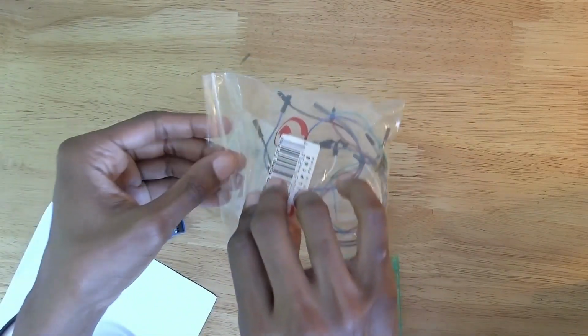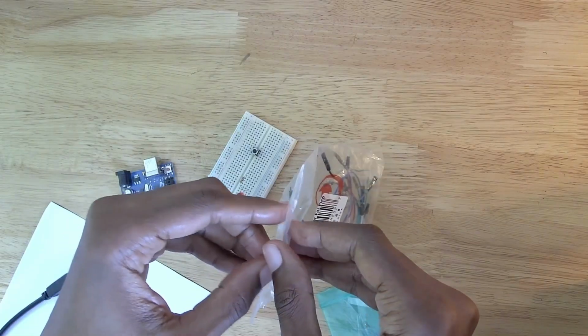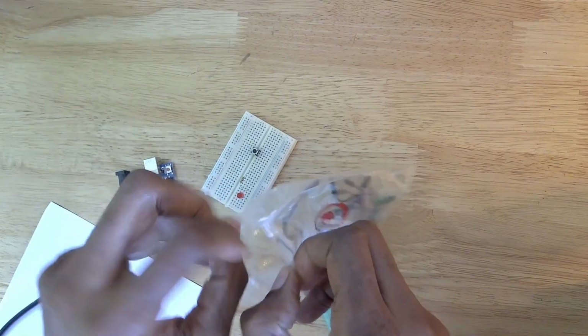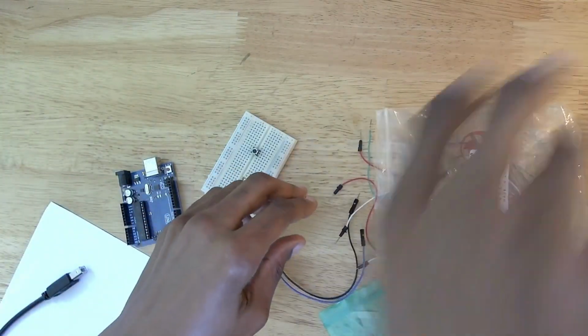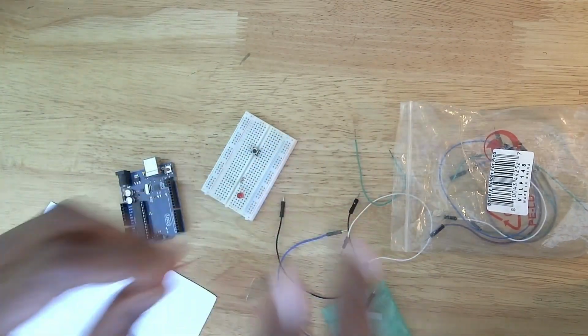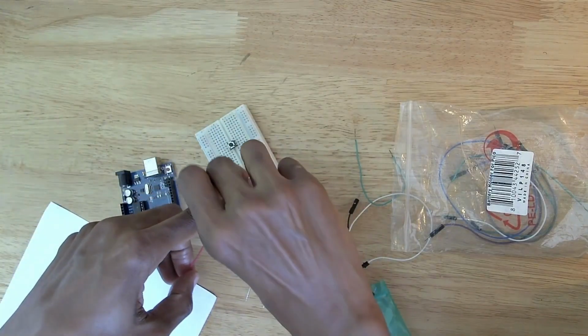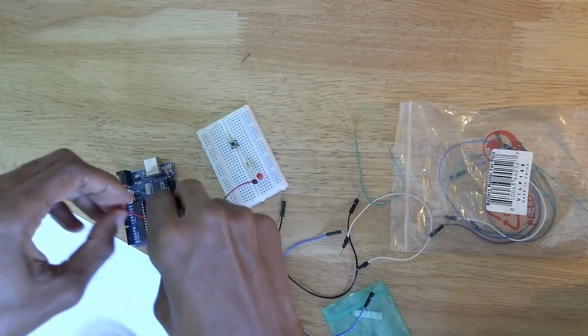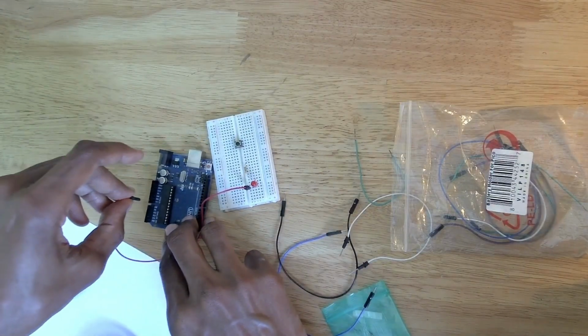Let me put this. So on pin 8 we had the push button, and on pin 9 we had the LED. Pin 8, pin 9, let me put the GND here for the resistor. GND, it's long enough so I can go on the other side.